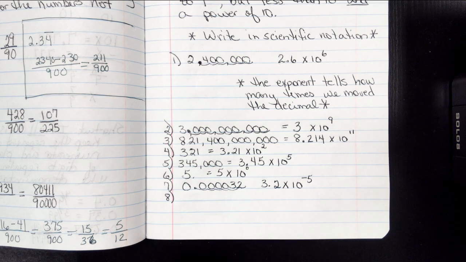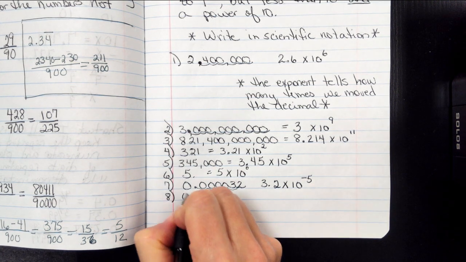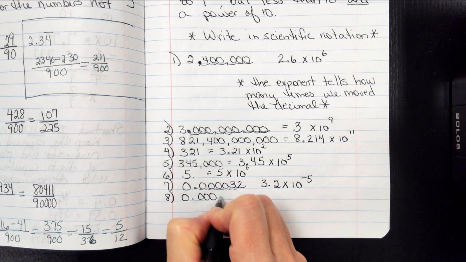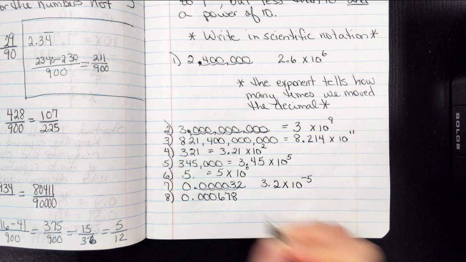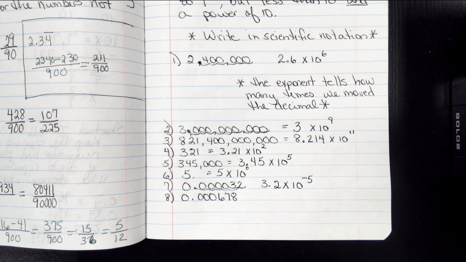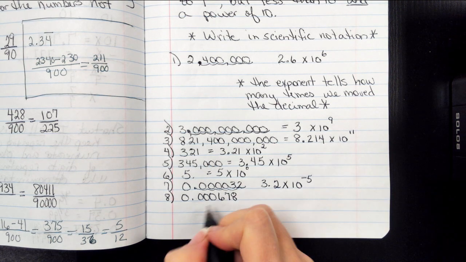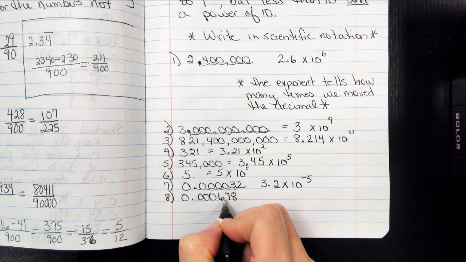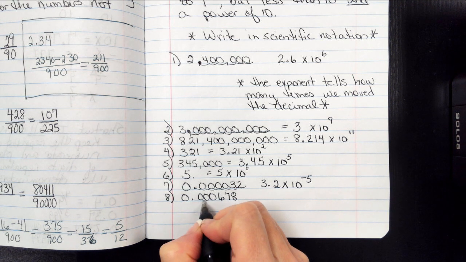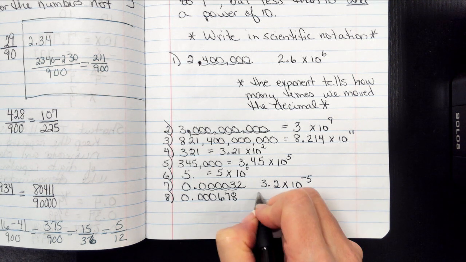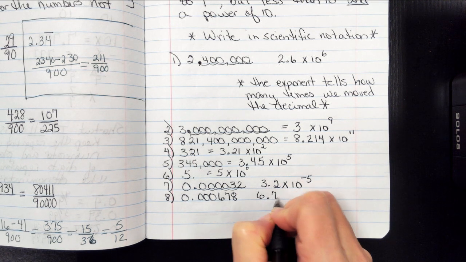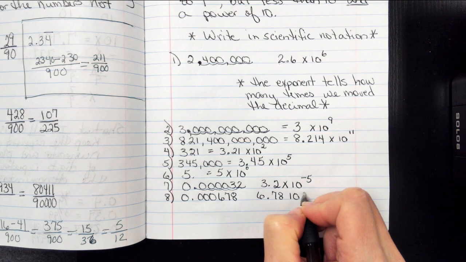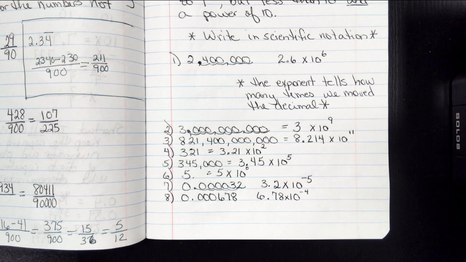Okay, let's put a few more examples. So again, moving the decimal until it's behind the first digit larger than 0. So we're moving it 1, 2, 3, 4. So 6.78 times 10 to the negative 4. Okay. All right, now let's move on.